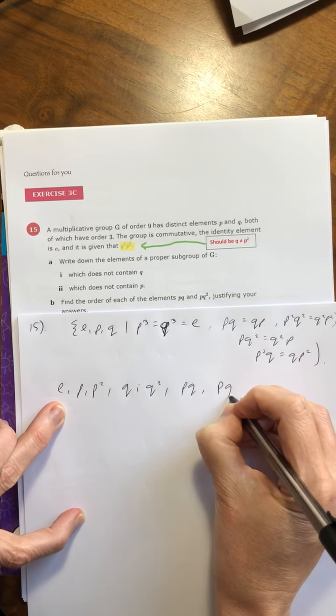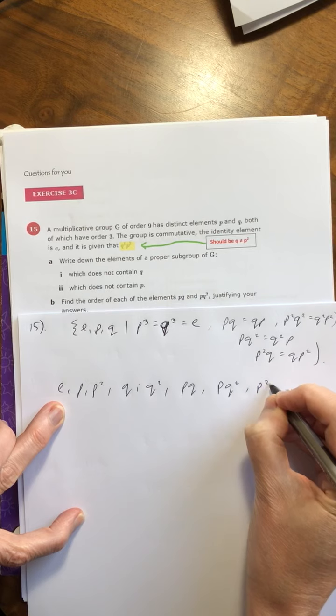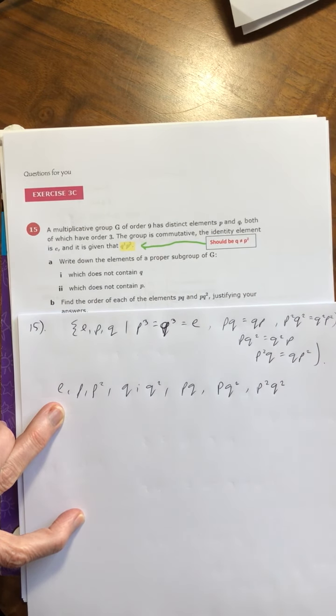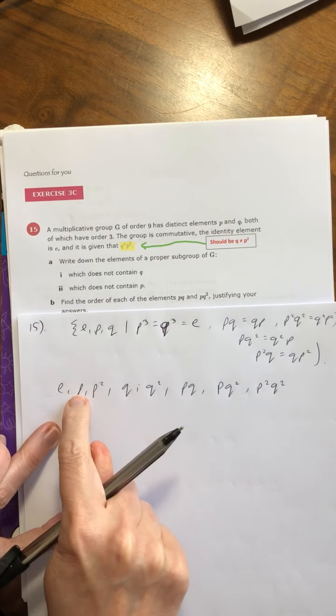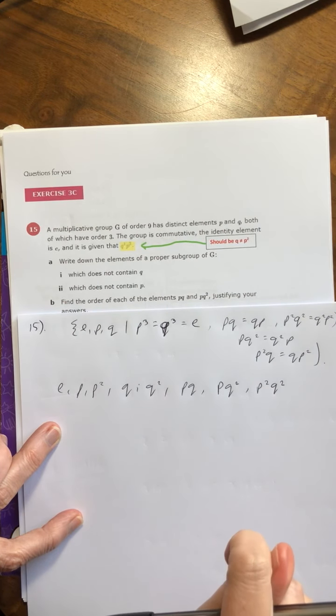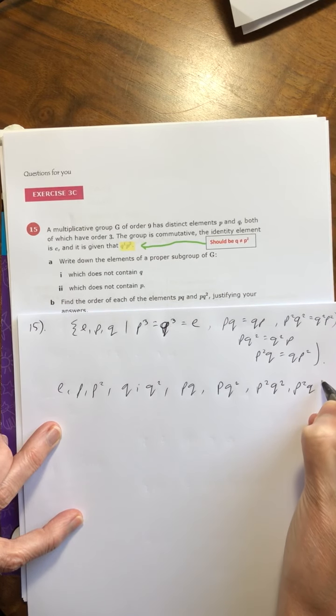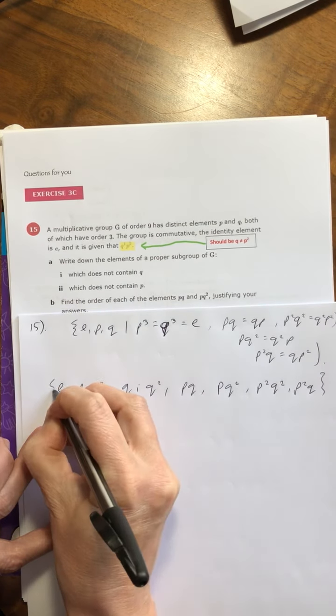And then I could have a P with Q squared, or I could have a P squared with Q squared, and I think that's it. 1, 2, 3, 4, 5, 6, 7, 8. I've missed one. What have I missed? I've missed P squared with Q. So those are our elements.